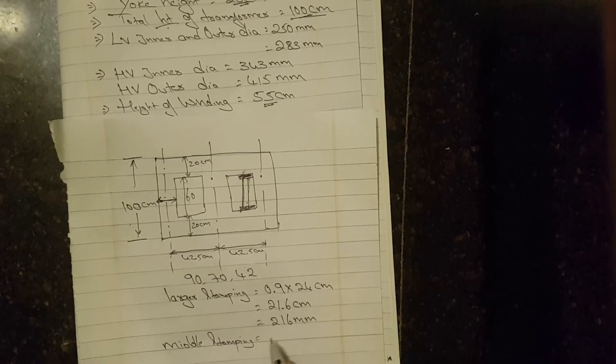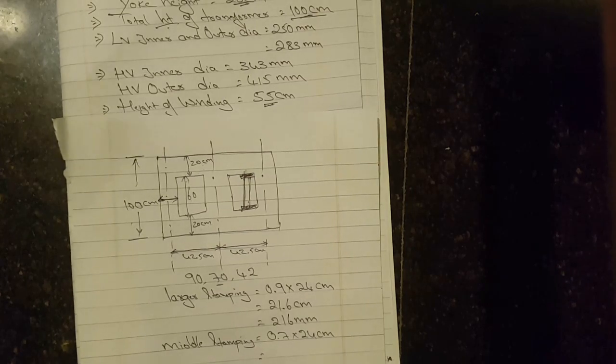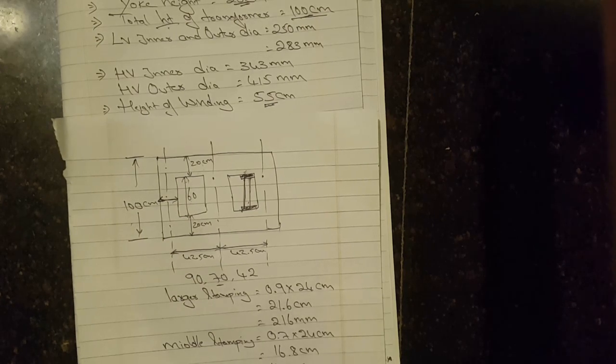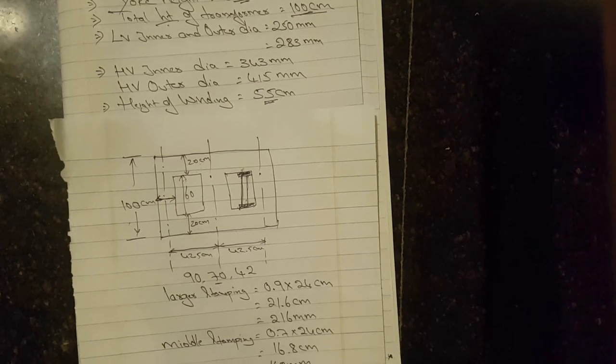And the middle stamping is equal to 70%. It means 0.7 times the circumcircle dia. 0.7 times the circumcircle dia is 16.8 centimeter. So in millimeter it will be 168 millimeter. As I already said, it is better to convert all the centimeters into millimeters, right?